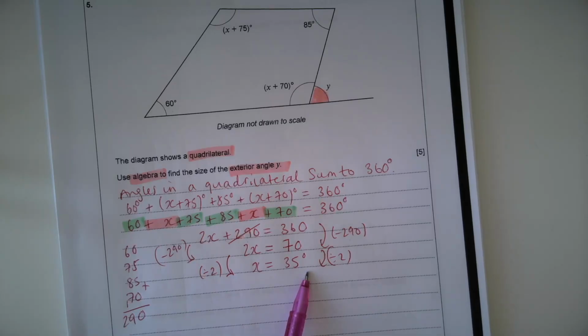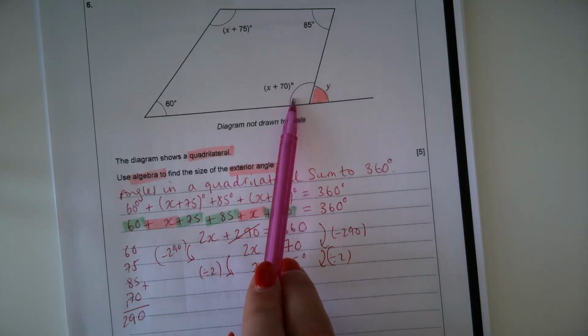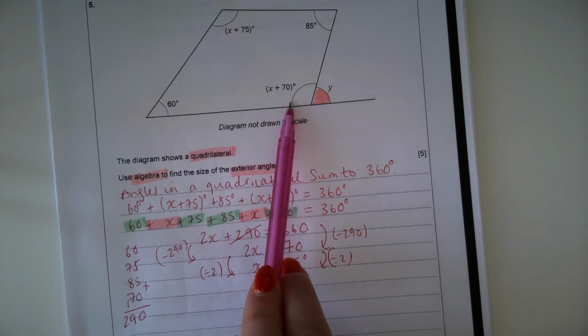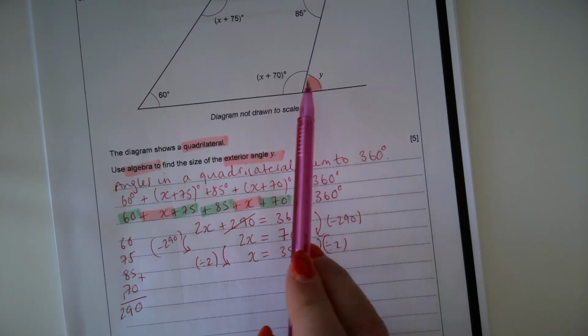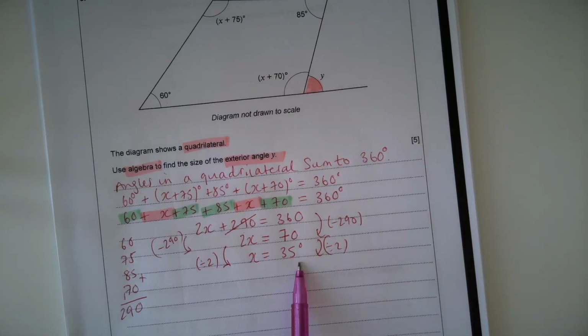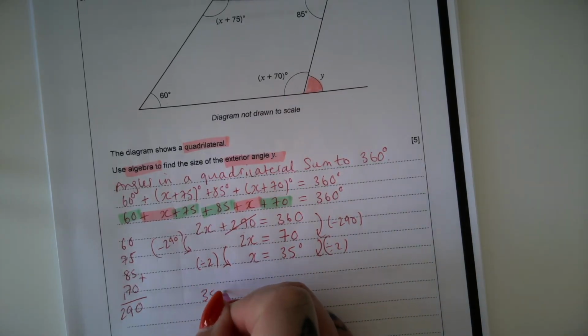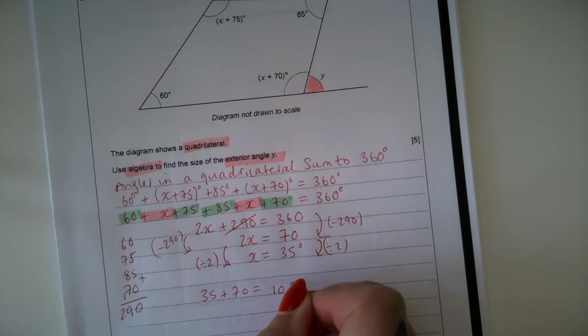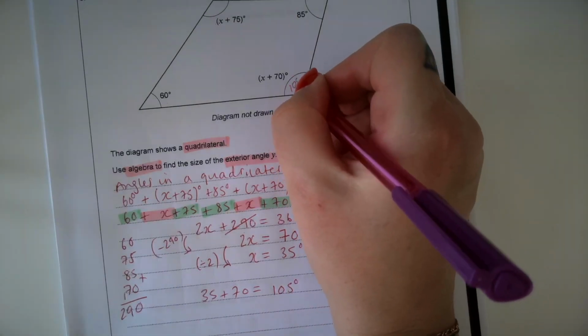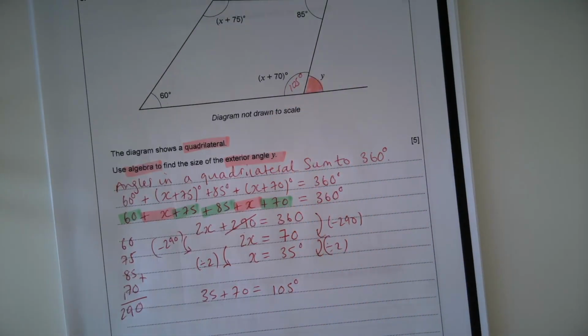I can now use that information to find this angle here because this is the one that's got a relationship with the angle that I'm looking for. So x plus 70, well, when x is 35, 35 plus 70 is 105 degrees. So this angle numerically is 105 degrees.